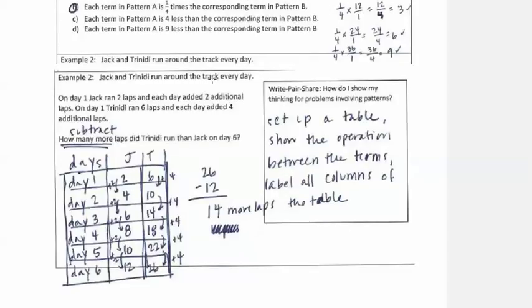Jack and Trinity run around the track every day. On day 1, Jack ran 2 laps, and each day he added 2 additional laps. On day 1, Trinity ran 6 laps, and each day added 4 additional laps. How many more laps did Trinity run than Jack? Okay, when I see how many more, I think that I have to subtract. But before I can start to subtract, I have to figure out how many laps Trinity ran and how many laps Jack ran on day 6.